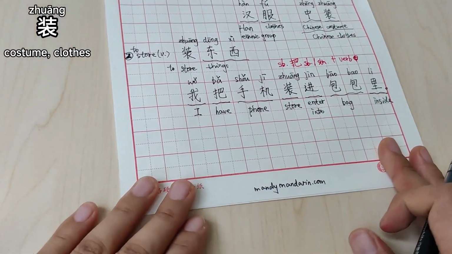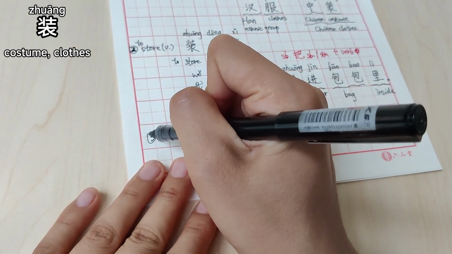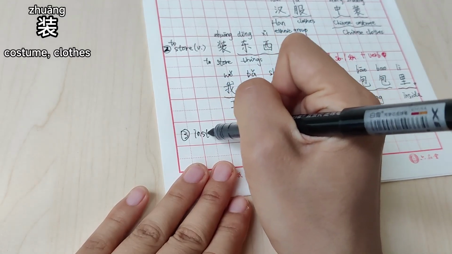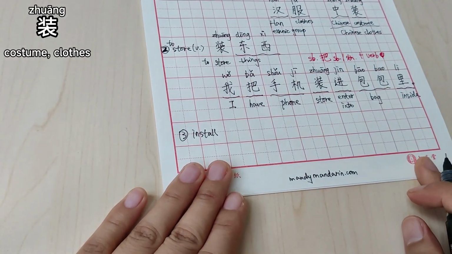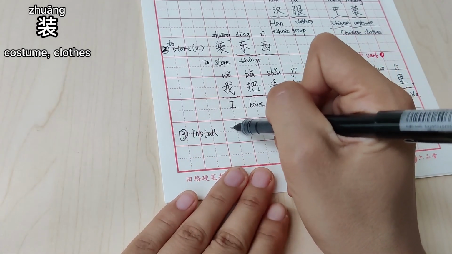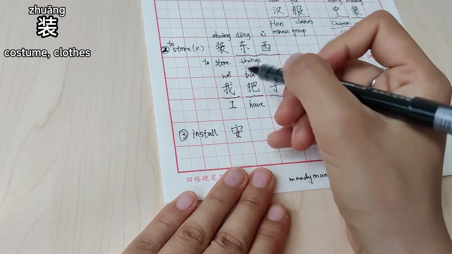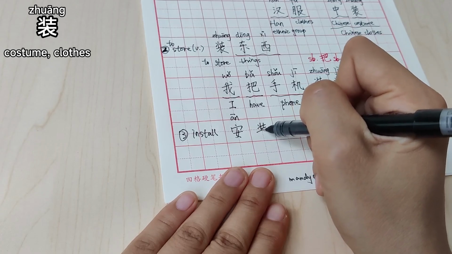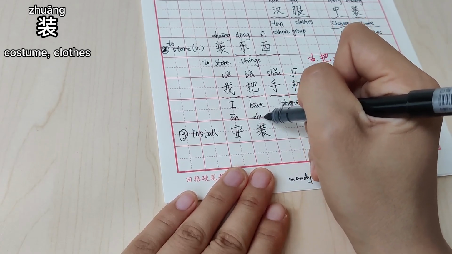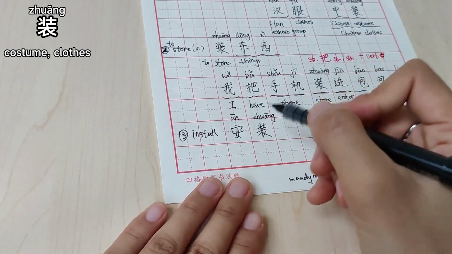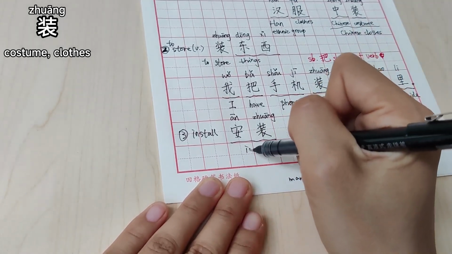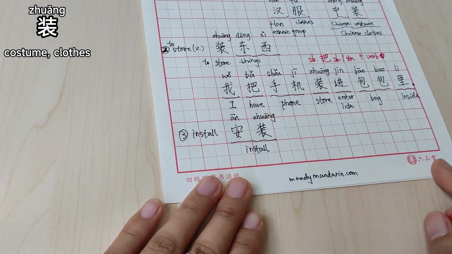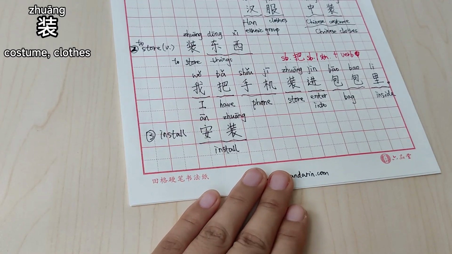Okay, let's continue. The third meaning of 装 could also mean to install. For example, 安装, install. Let's be more specific. We can install a computer, right?